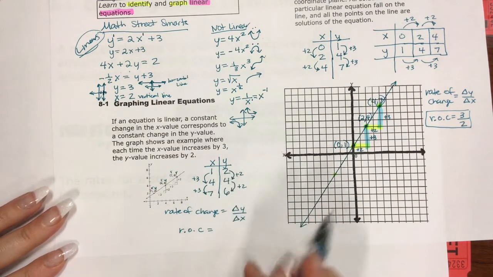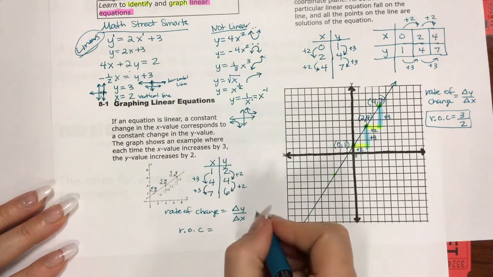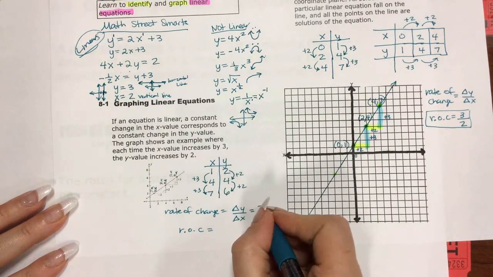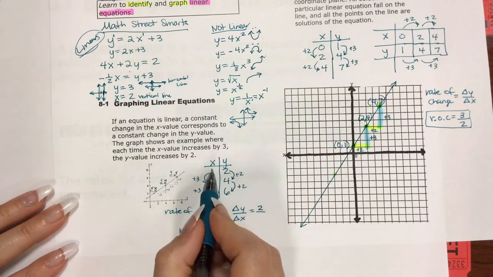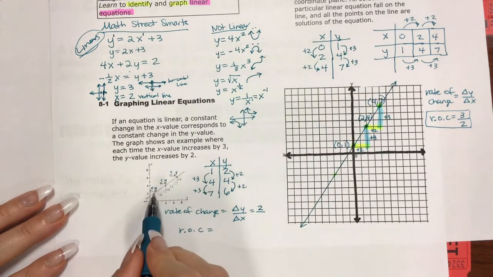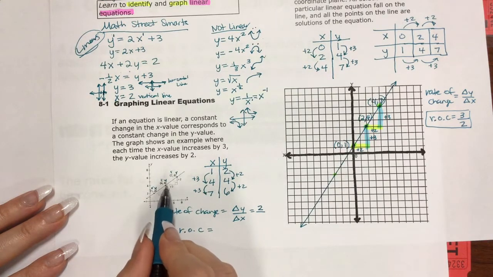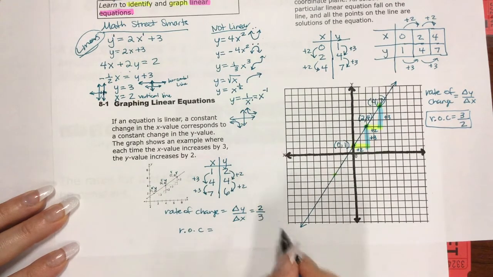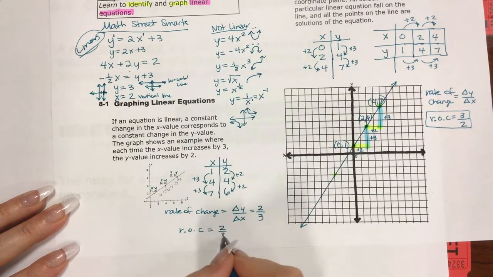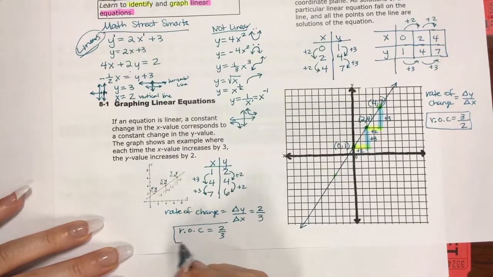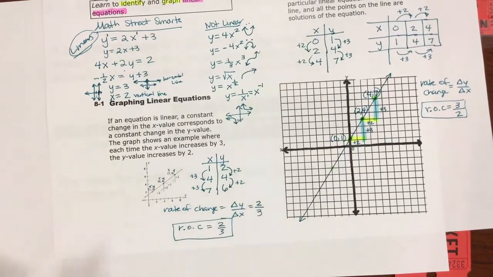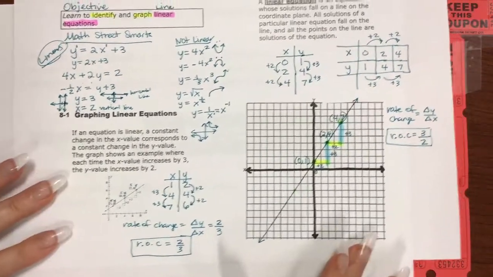The y is changing by 2. It's a constant rate of change. So the rate of change would be 2 over the rate of change for the x's. If we look here, it was 3 every time. And if we look on the picture, it was 1, 2, 3, 1, 2, 3. So it's actually, I should have written it here, 2 over 3. That would be the rate of change for this particular problem. And that's kind of how you find that.